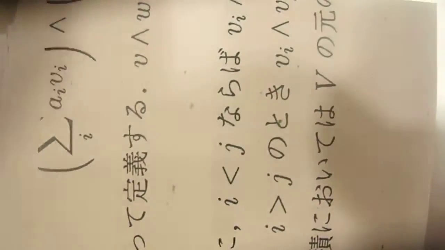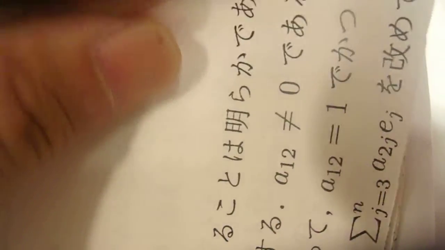The way we do this is there's some component in the i hat, cosine theta i hat. There's some component in the j hat, which is sine theta j hat. And that theta just happens to be 45 degrees. And so we'll be able to plug those numbers in and simplify that bit.